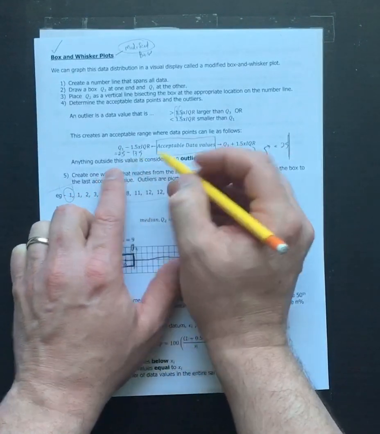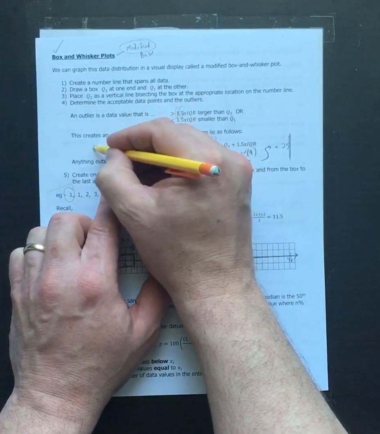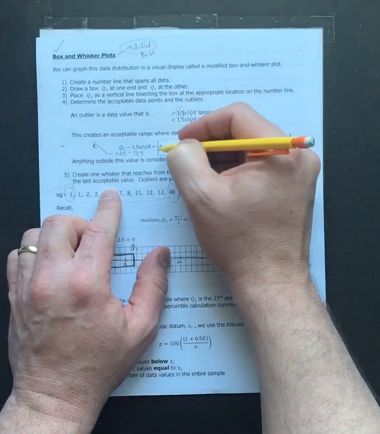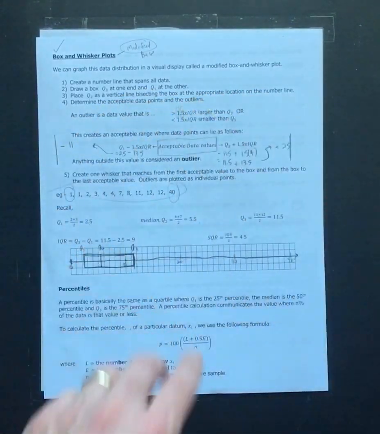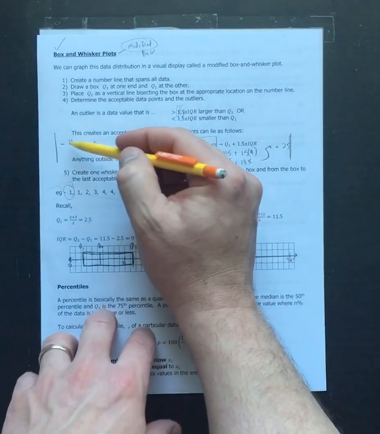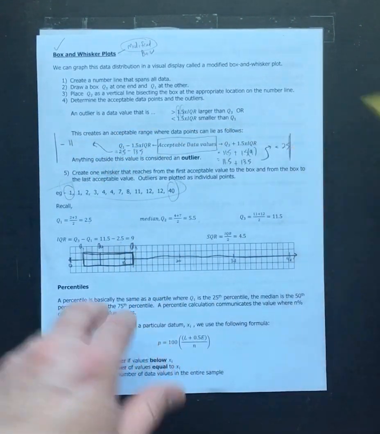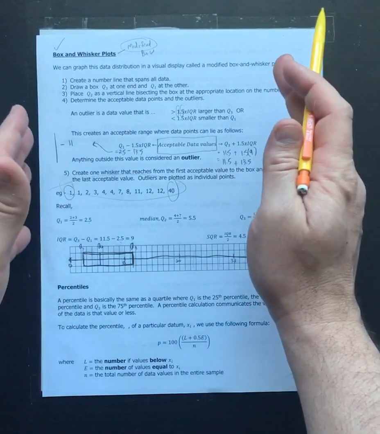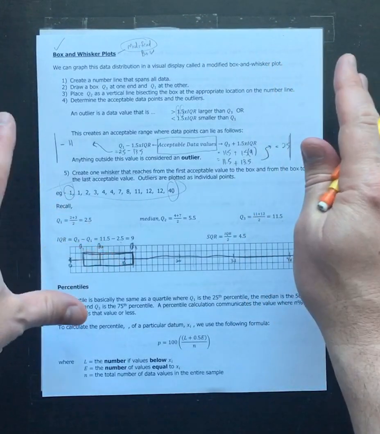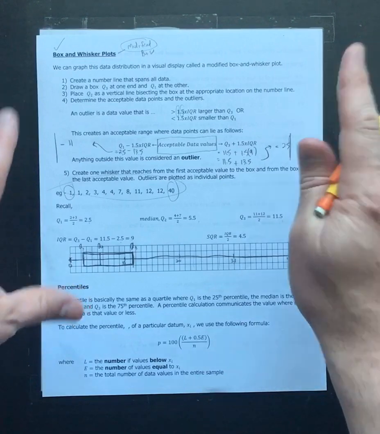And then we go 2.5 minus 13.5, which of course creates a value of negative 11. So that's the other side of my range. So any data values between negative 11 and 25 are acceptable. Any ones below negative 11 and above 25, unacceptable. That's my acceptable range.